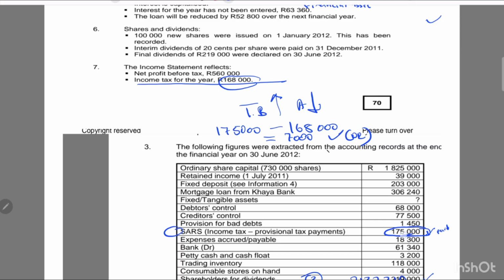But if this one was lesser than this one, for example, maybe here I'm having 157, I'm just making an example, and on the adjustment we have 168,000. That means the one on the adjustment is bigger than the one that we paid. Then in that case, it means that we are owing SARS. How much are we owing SARS?